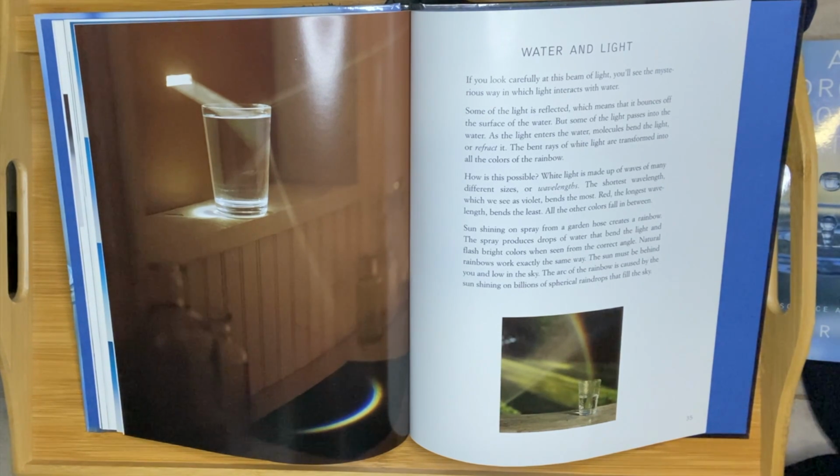All the other colors fall in between. So you might know that Roy G. Biv, that red, orange, yellow, green, blue, indigo, violet. Those are actually wavelengths that we are seeing. And they bend in different ways depending on the length of the wavelength. So that's going to be something we're talking about in light energy.